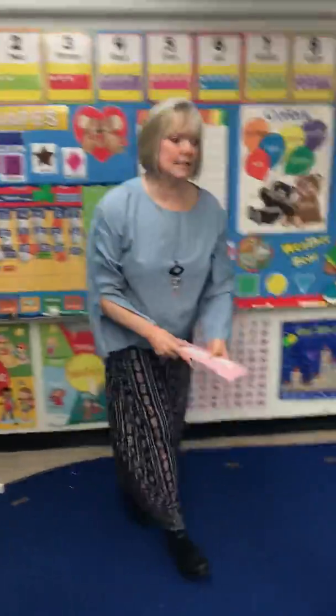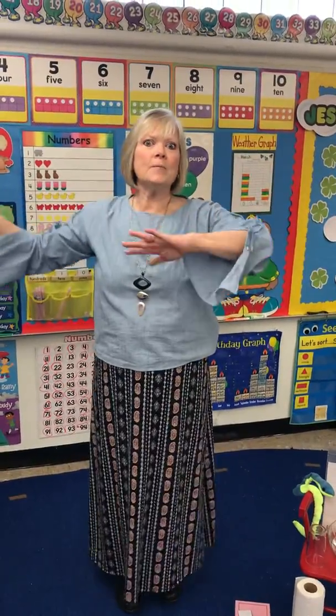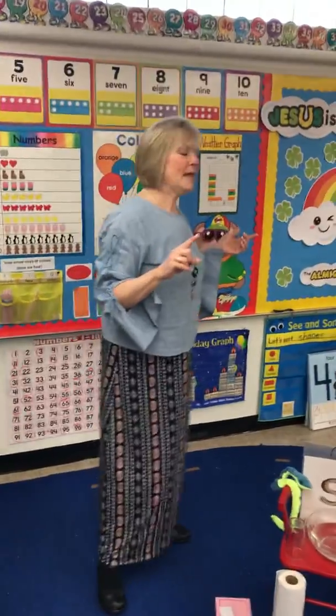Kites need wind. And we know wind is air that's moving. There's air all around this room right now. We're breathing the air in and out. You can't see the air. It's invisible, but it's around us. Let's look over here for a minute.